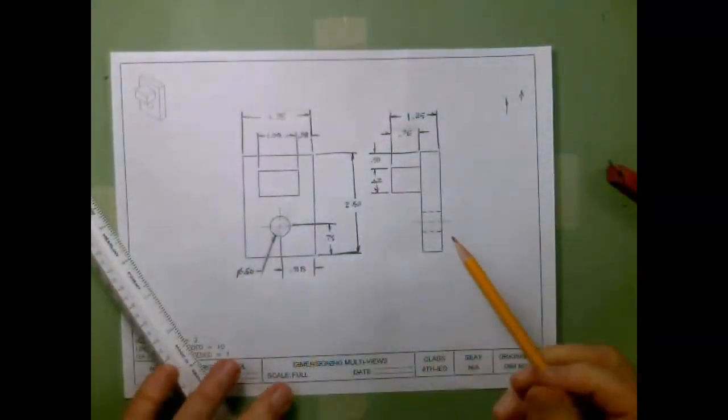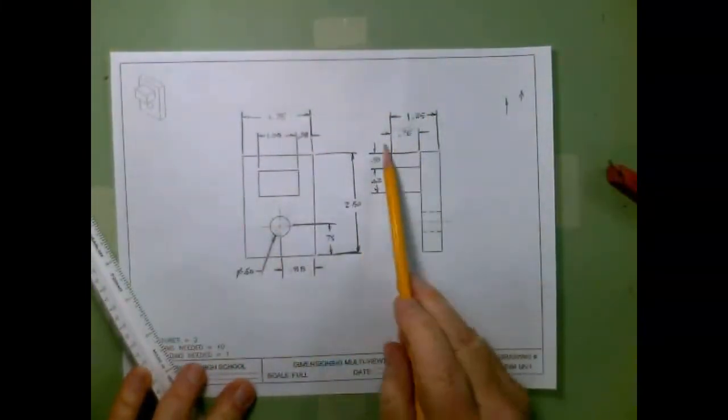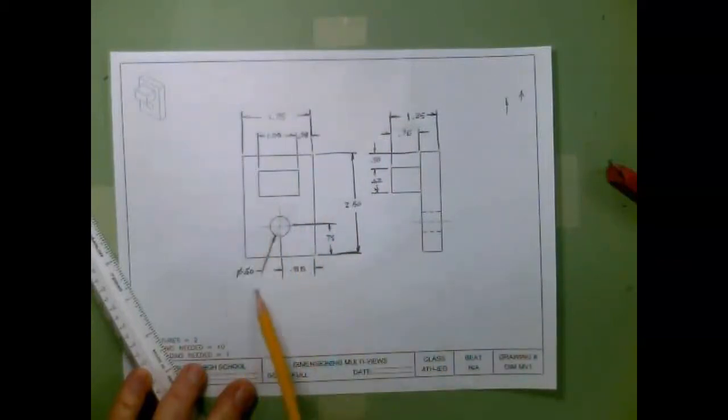So there's that object fully dimensioned. Overall height, width, and depth, location, location, size for this one, location, location, size for that one. You're done. Okay? All right, let's look at the next one.